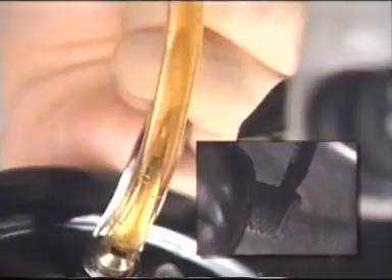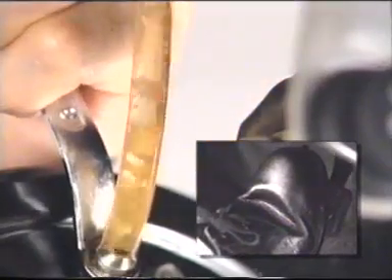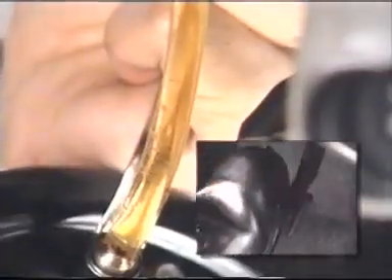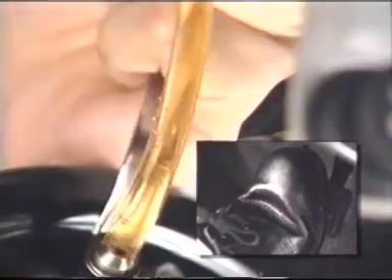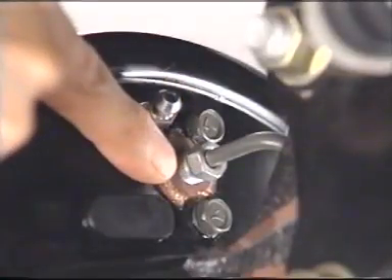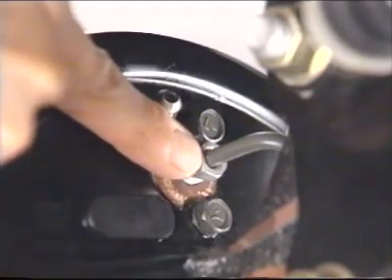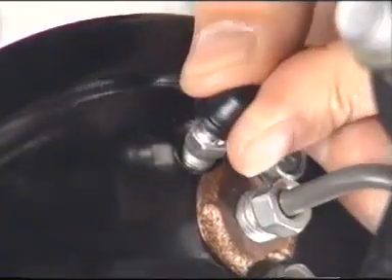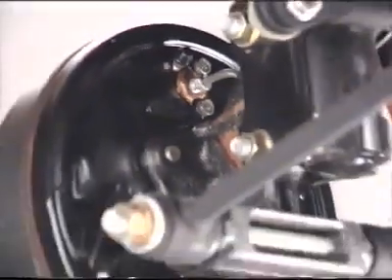Repeat this procedure until there are no air bubbles in the fluid. Do this for each wheel. Then check for brake fluid leaks. Install the bleeder caps and the operation is completed.